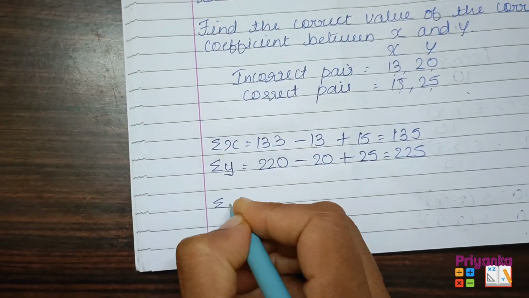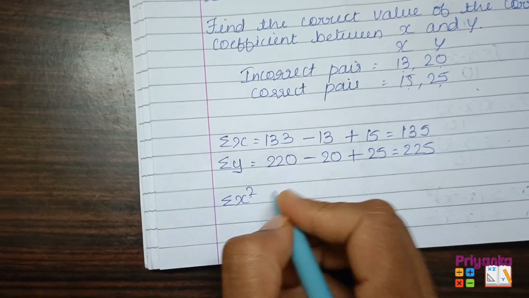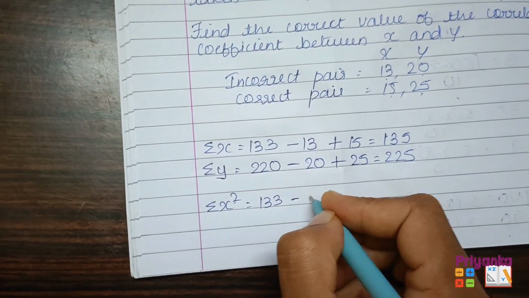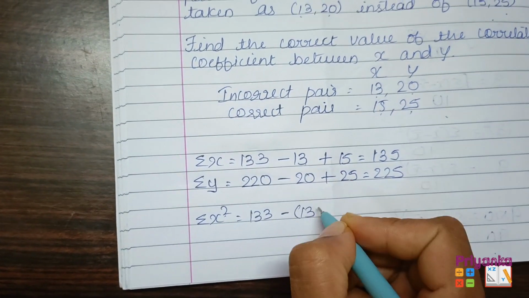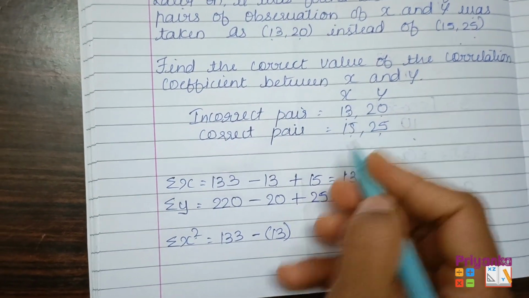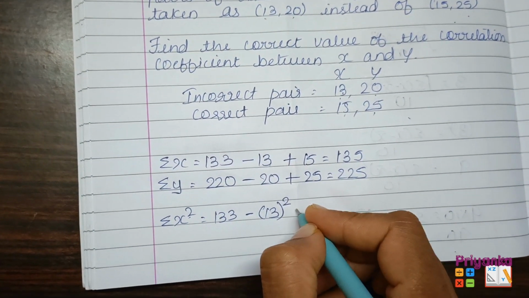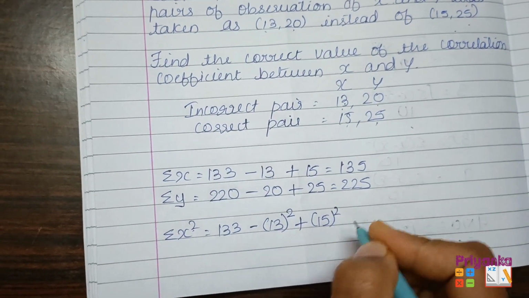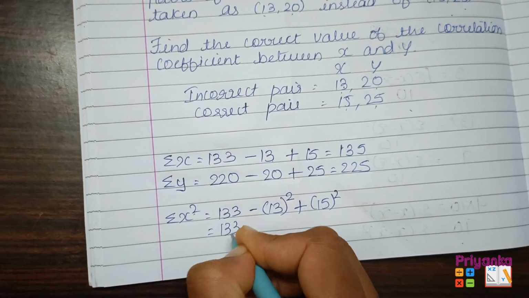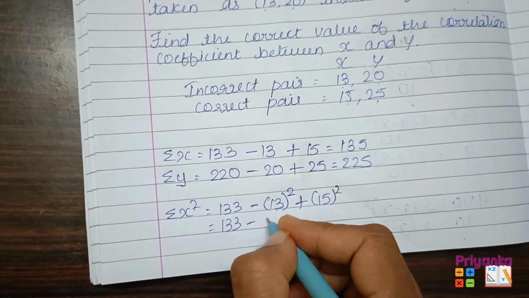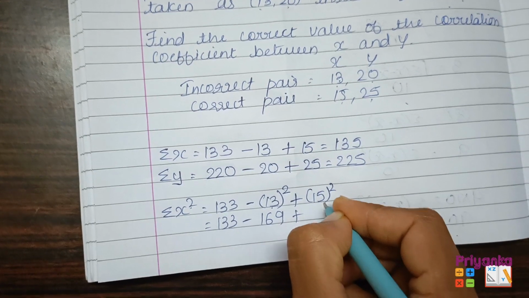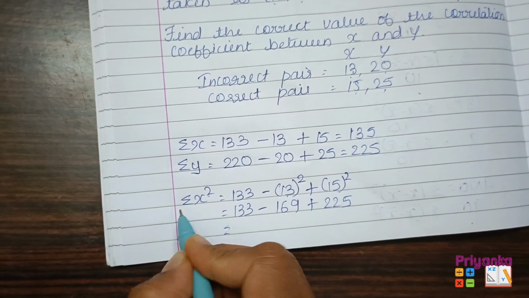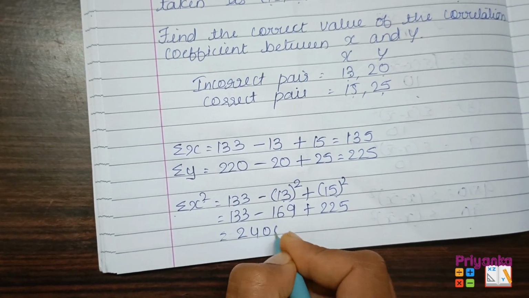The next one is sigma X square. Remember, when you are taking the square, the values of both the correct and incorrect have to be squared. Here I am taking the 13, that is the incorrect pair, which has to be removed with its square, and then go for the calculation, plus 15, also add its square. That is 133 minus 13 multiplied by 13, you will get 169, plus 15 multiplied by 15, you will get 225, and the answer for sigma X square is 2400.